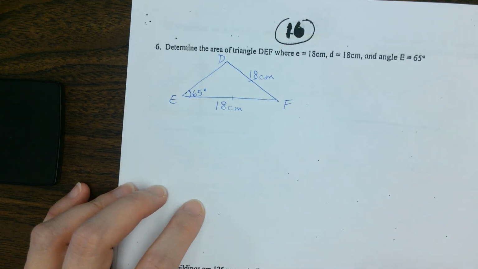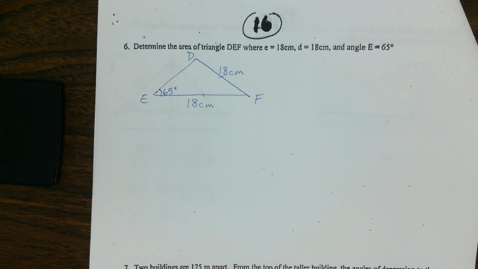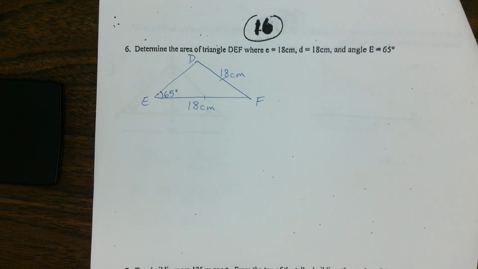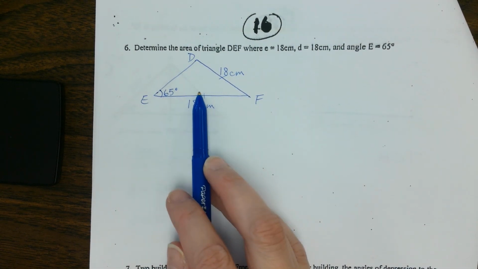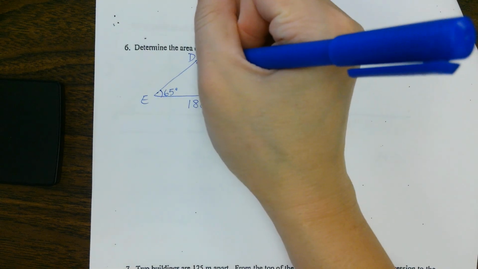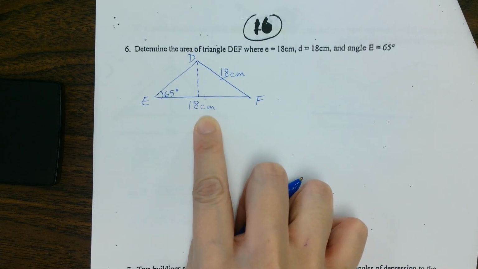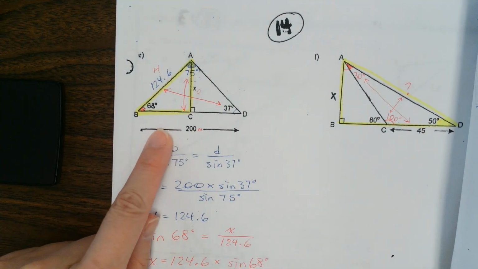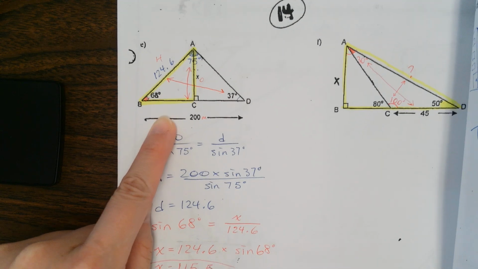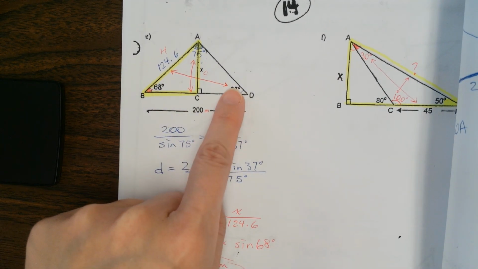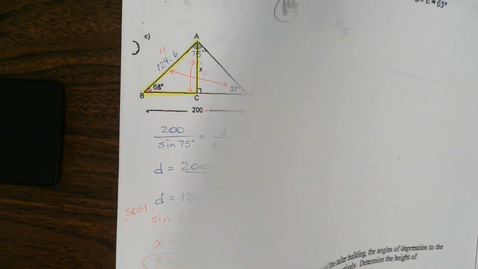It's an isosceles. But looking at this, to find the area, that means I need the base and the height, right? So I need the base and the height of the triangle. Now look at this diagram and this diagram right here. It's exactly the same. So all I need is the other two angles, and then the work is exactly the same.